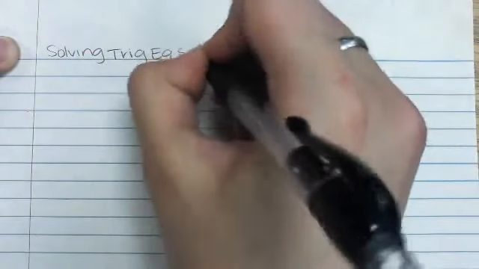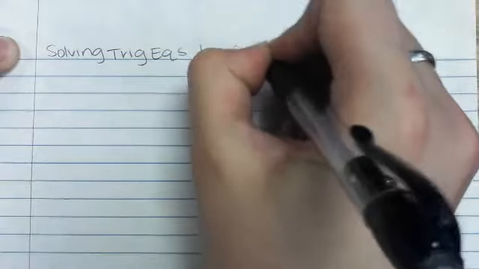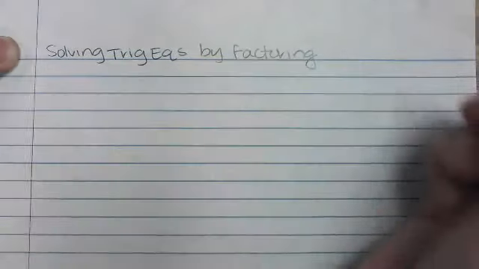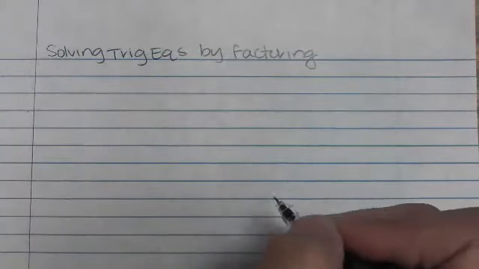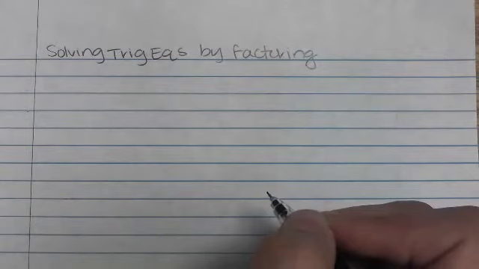Alright, so this one is solving trig equations by factoring. Factoring. Aren't you guys excited? These are so fun. Alright. That we'd have to factor with these. That's the reason.